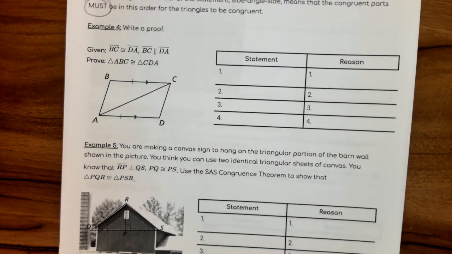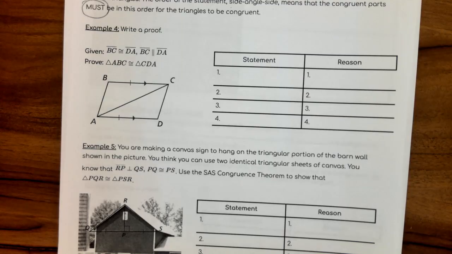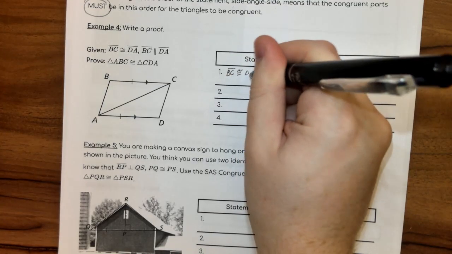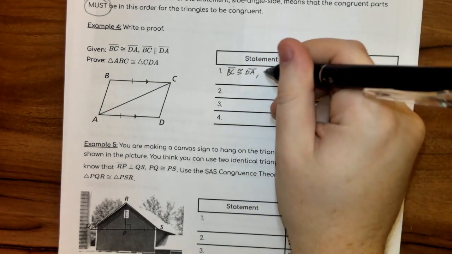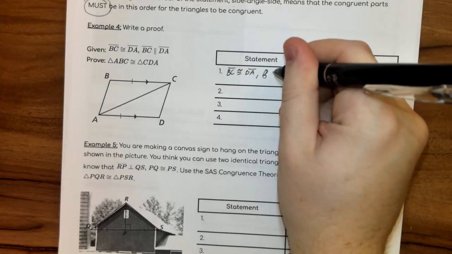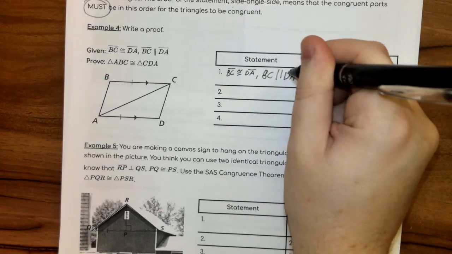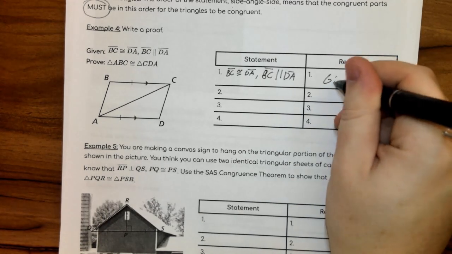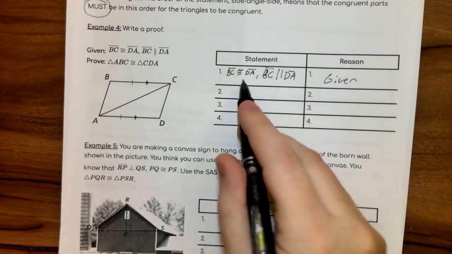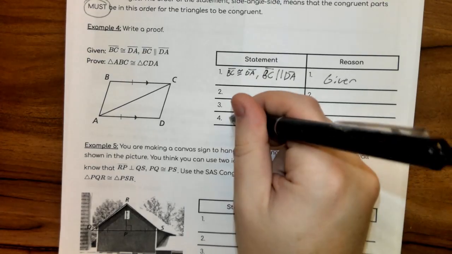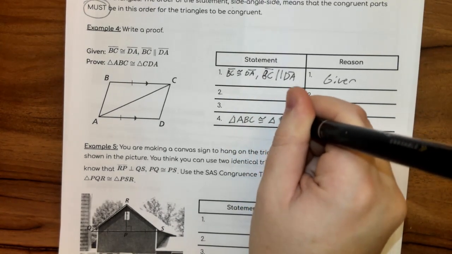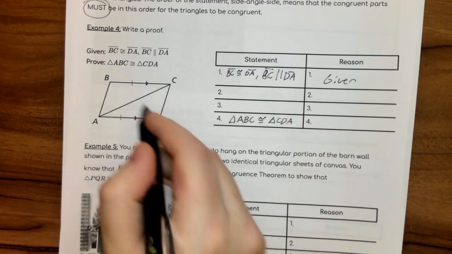So, for example 4, we have to write a proof using the side angle side congruence theorem. And we're given a lot of information. We're given that BC is congruent to DA, and we're also given that BC is parallel to DA. Remember that these are 2 different things. Just because things are parallel doesn't mean they're congruent. In this case, they are, though. We're told that both those are true. And we have to prove that these 2 triangles, ABC and CDA, the ones that are right next to each other here, are congruent.